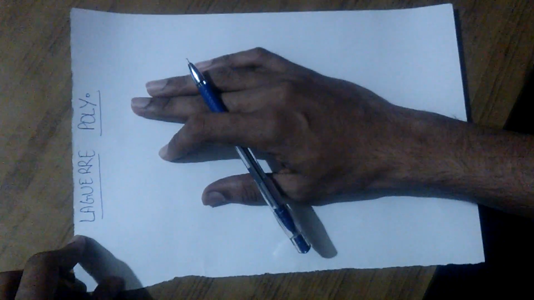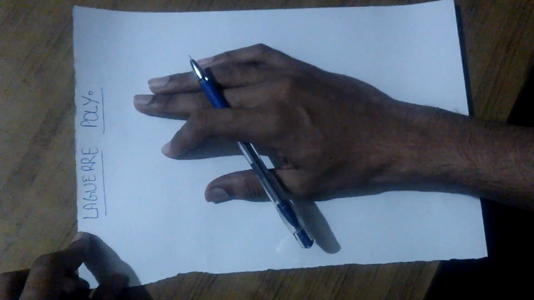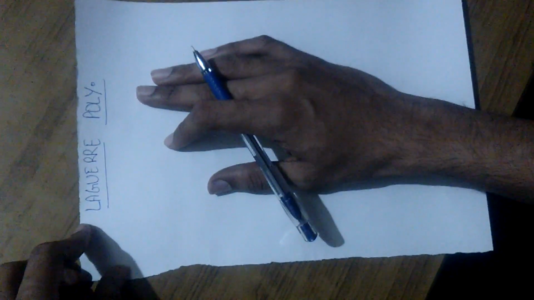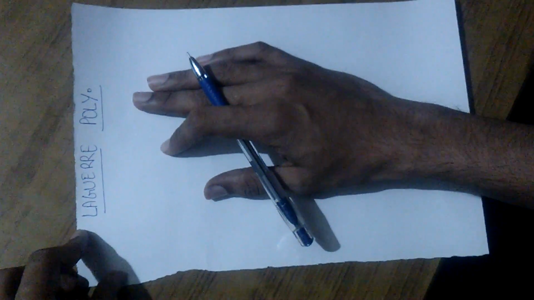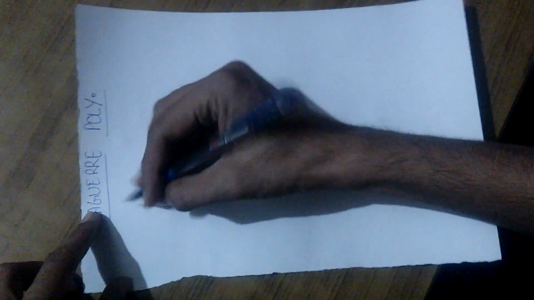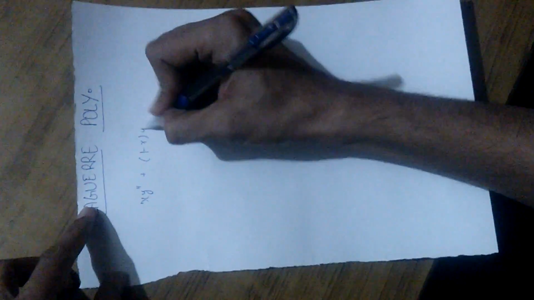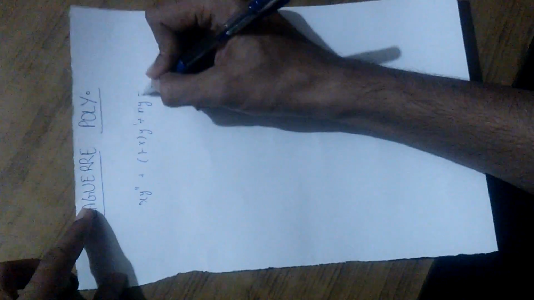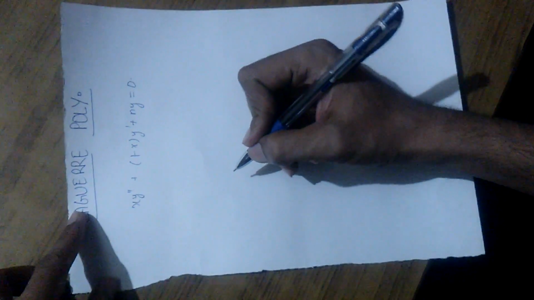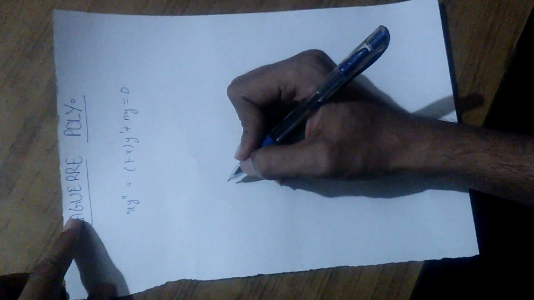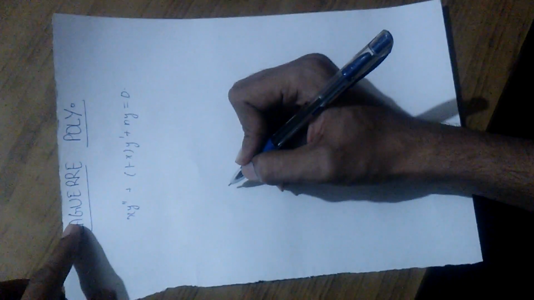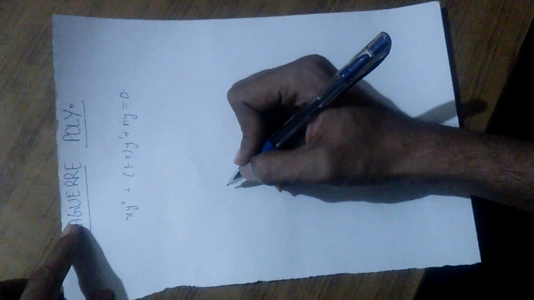So let's move on to our next topic, that is Laguerre polynomials. In mathematics, the Laguerre polynomials, named after Edmund Laguerre, are solutions of Laguerre's equation: xy'' + (1 - x)y' + ny = 0, which is a second order linear differential equation. This equation has non-singular solutions only if n is a non-negative integer.